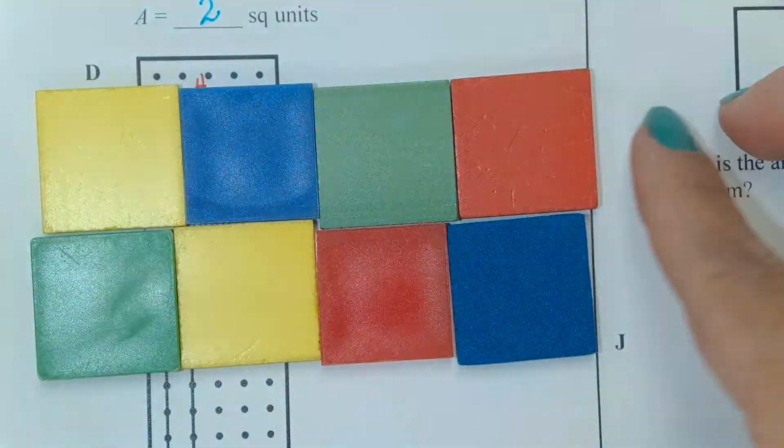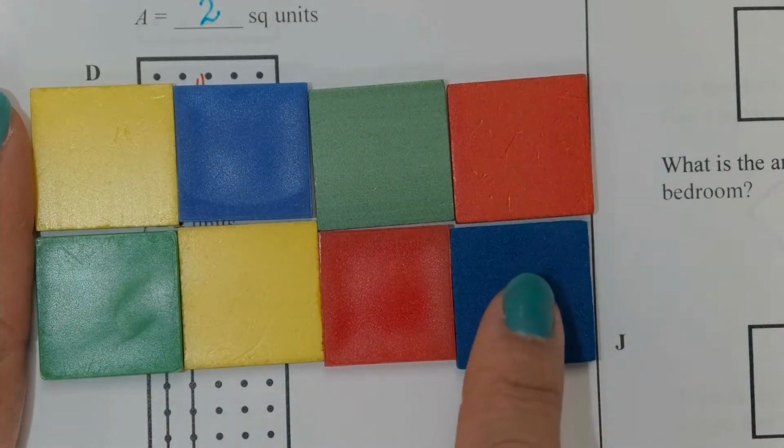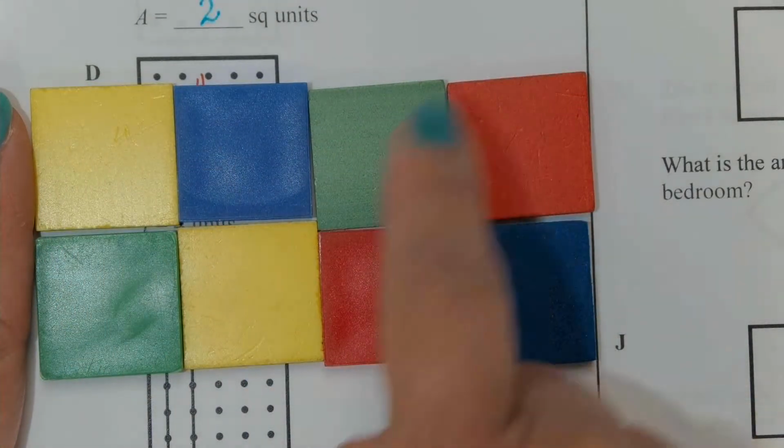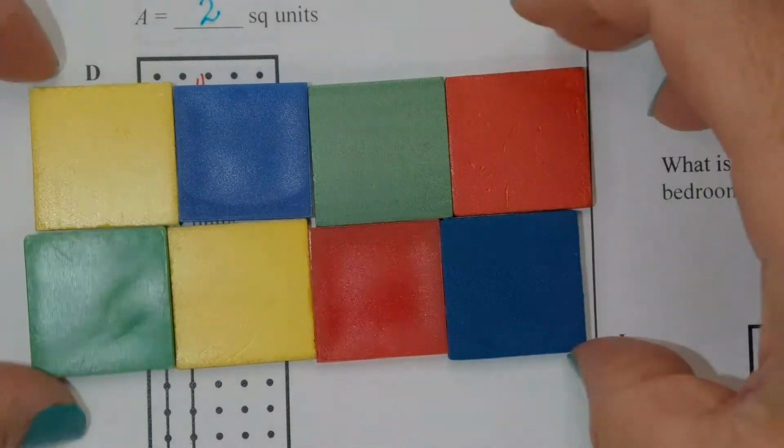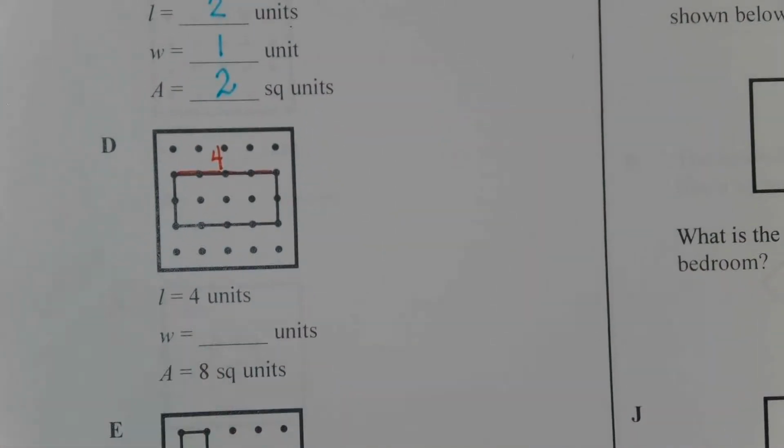So what would our width be? So if we have 4, 1, 2, 3, 4, that's our length. Our width is 1, 2, and we have 8 in all. So we know that our width equals 2 units.